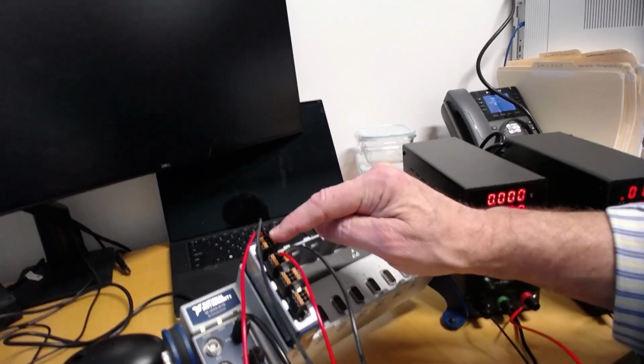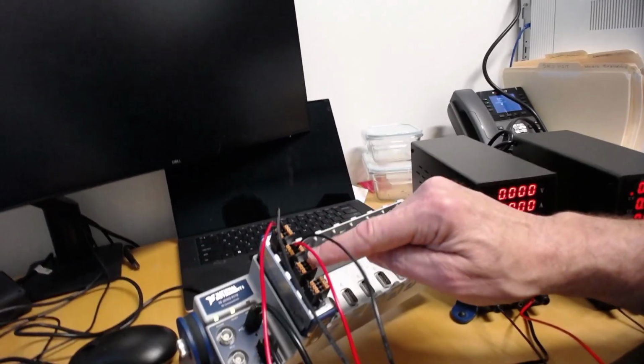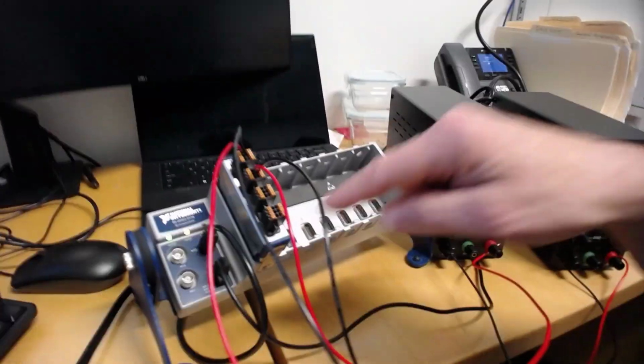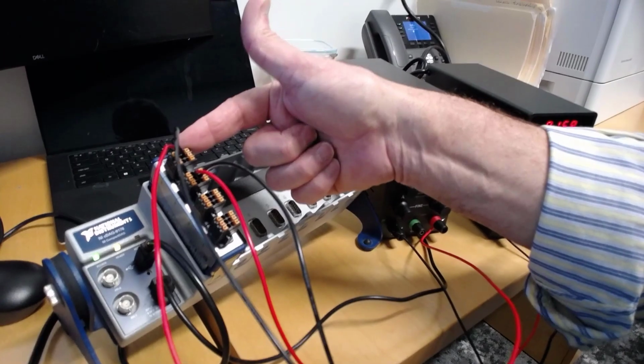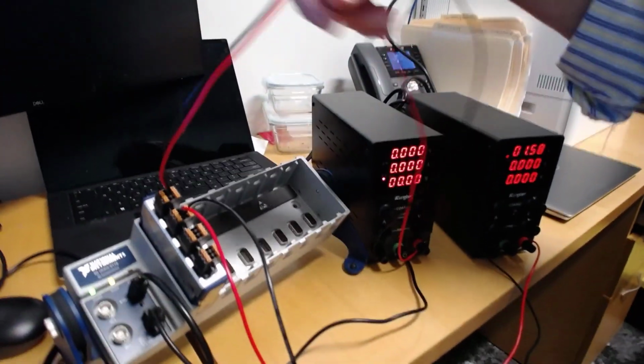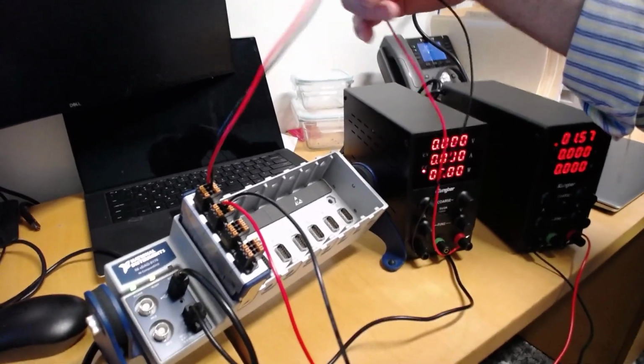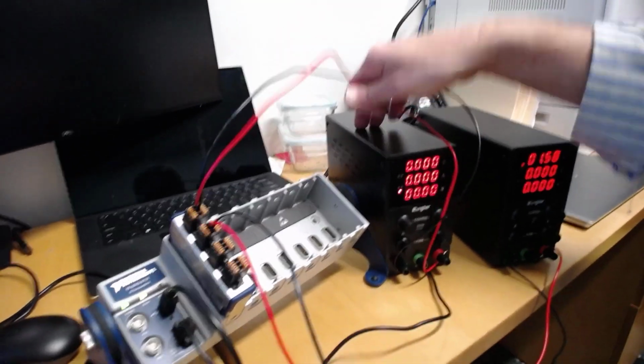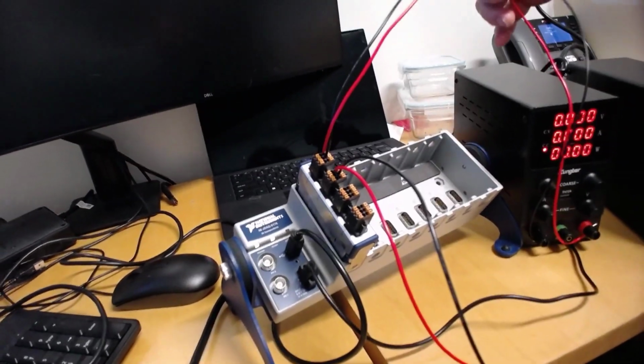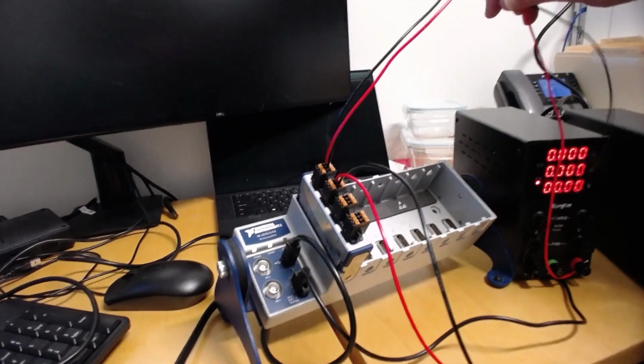That's AI 0, AI 1, AI 2, AI 3. All the modules start with 0. So let's go and look. The top one is AI 0. That's hooked to my left power supply. Yep, that is correct. So I called that left power supply AI 0. This is AI 1, and that's hooked to my right power supply.